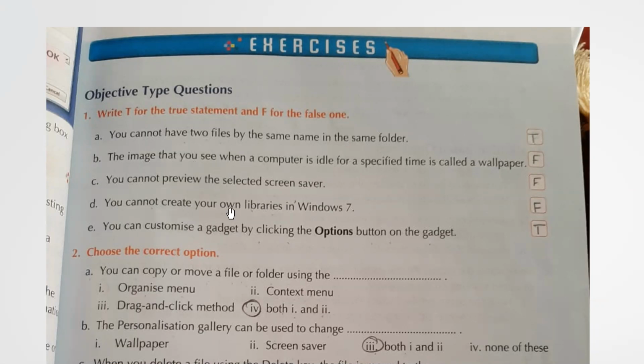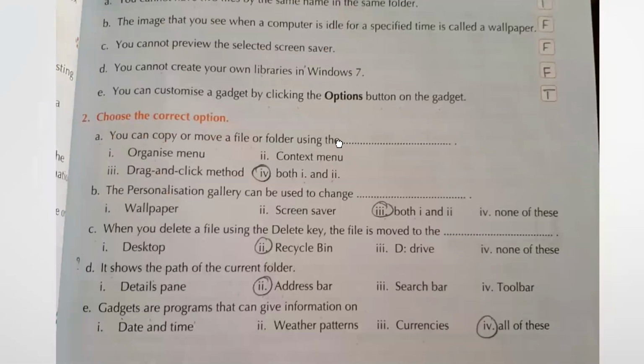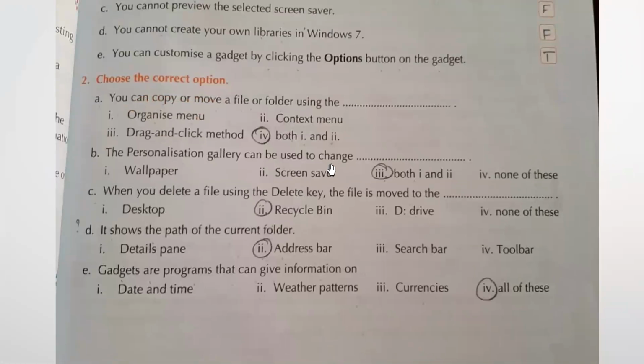You cannot create your own libraries in Windows 7. False. Why? Because you can create your own library. I already have shared a video with you in which the steps were given, that how can you create your own library, or you can add more folders in your library. Last point is, you can customize a gadget by clicking the options button on the gadget. True. Okay. So all these options I hope you have done along with this video also.